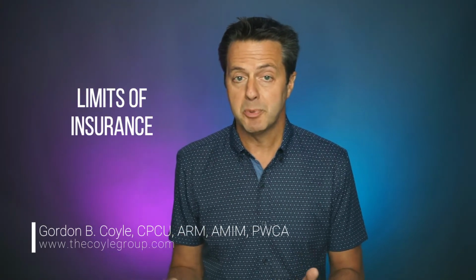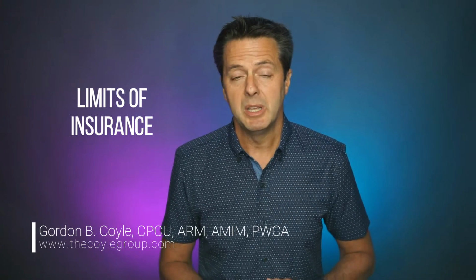Number four are the limits of insurance. The higher the limits you purchase will, of course, drive the costs up. We recommend that most small and medium-sized firms start looking for coverage at limits of at least $1 million. But I also recommend that you look at higher options and see what fits your budget.